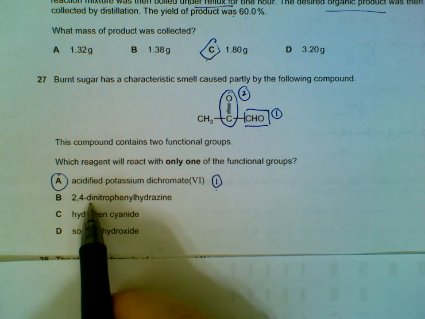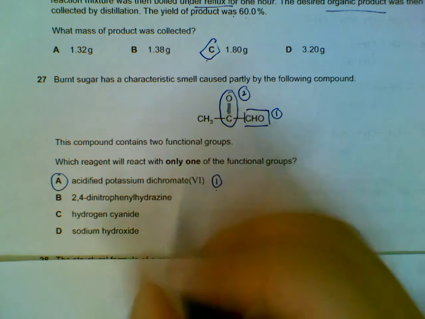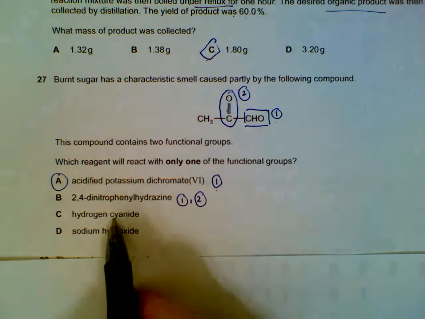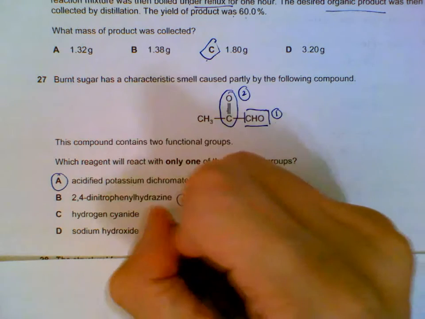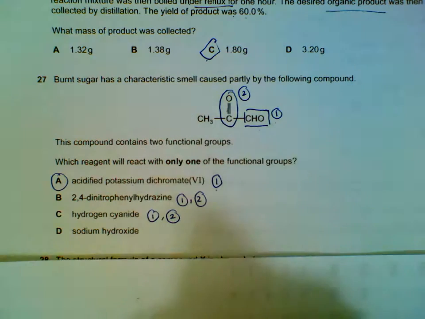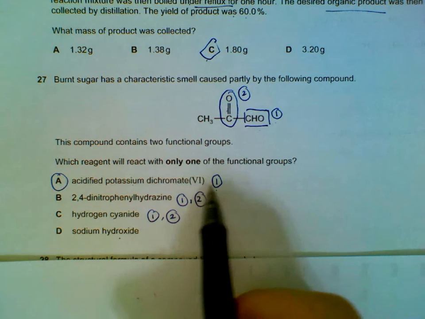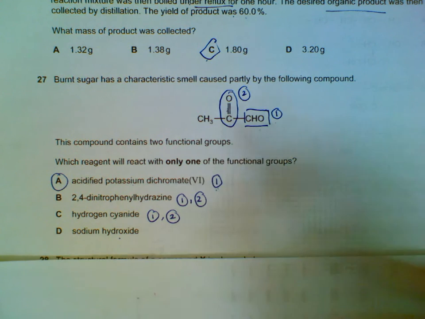2,4-DNPH will react with carbonyl groups, so it will react with both aldehydes and ketones. Hydrogen cyanide will react with both carbonyl groups. It will step up the carbon chain. So 1 and 2 will react with hydrogen cyanide, and sodium hydroxide will react with neither 1 nor 2. So the one that only reacts with one of the two will be the dichromate. It reacts with aldehyde but not ketone.